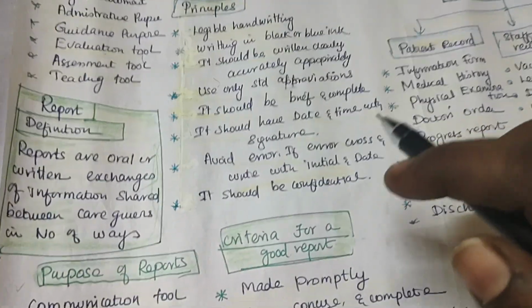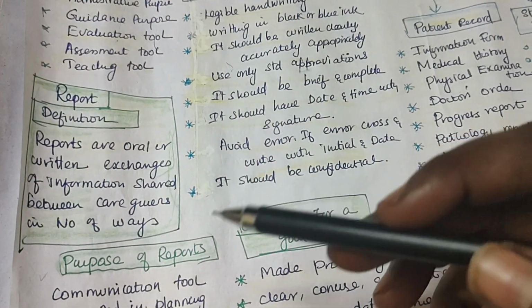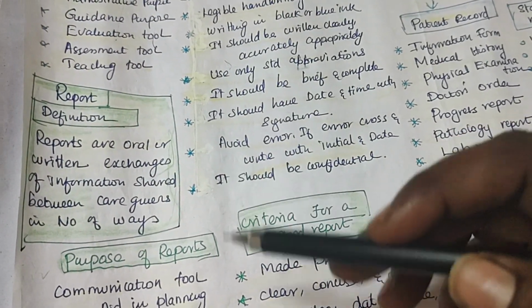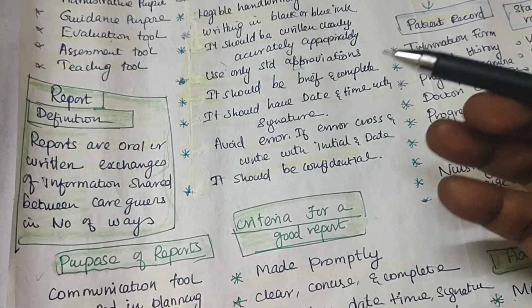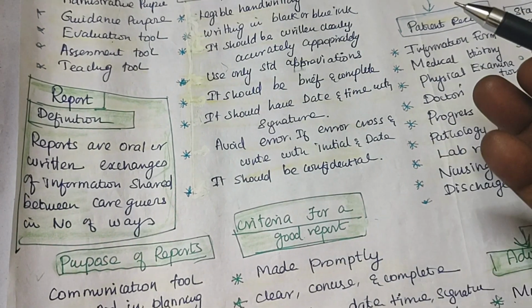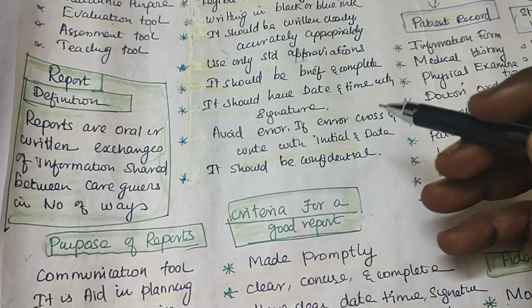Let us see what is called a report. Reports are oral or written. They enhance the information shared between health professionals, like healthcare workers, in many ways. This is called the report.